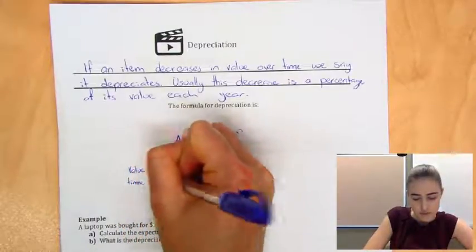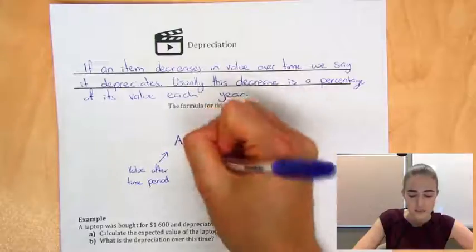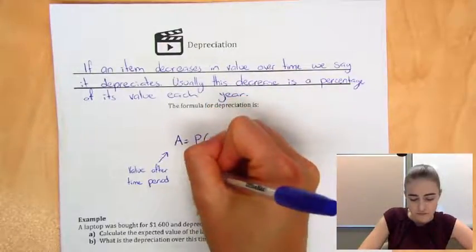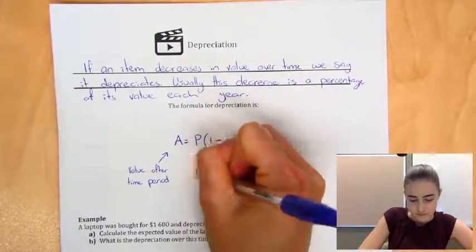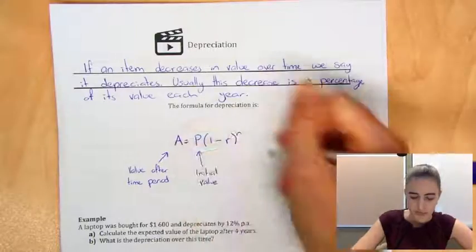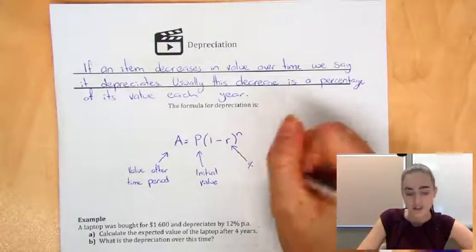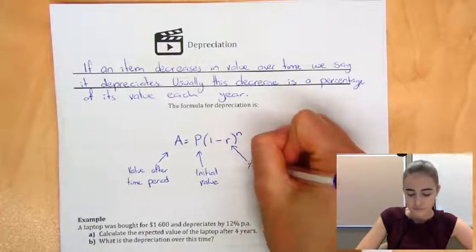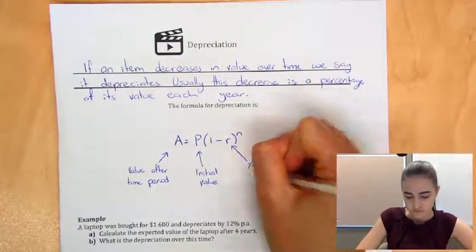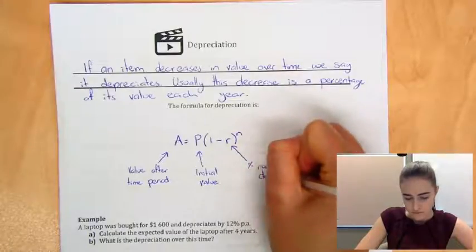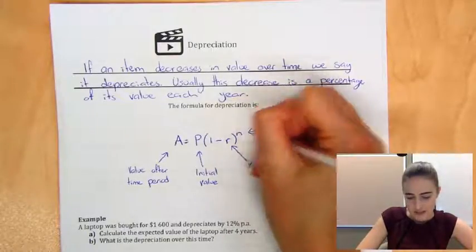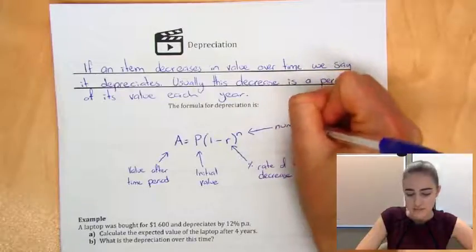So at the end of whatever time period it is. The principal is still the initial value. The rate is the percentage rate it's decreasing by each time period. And our n is still our number of time periods.